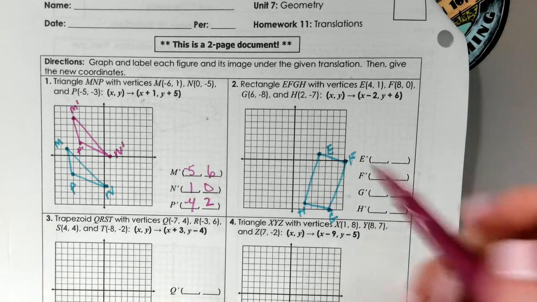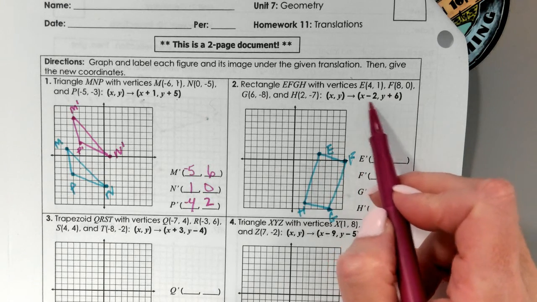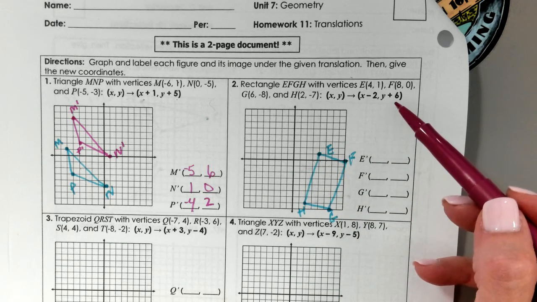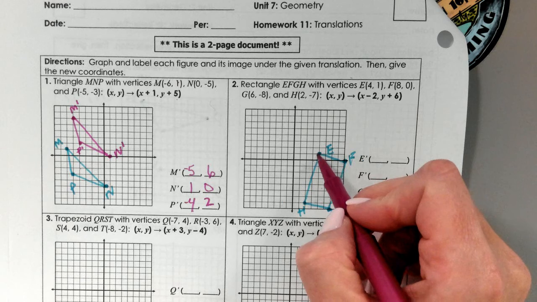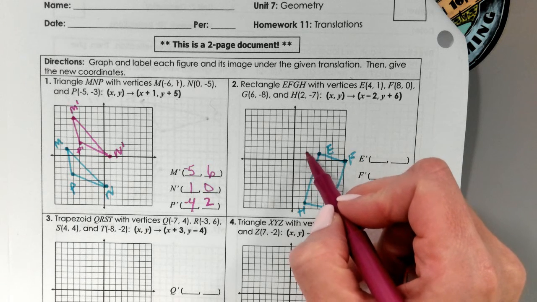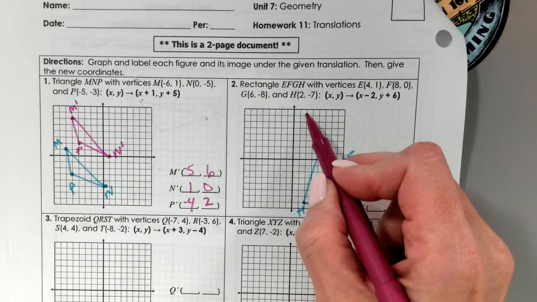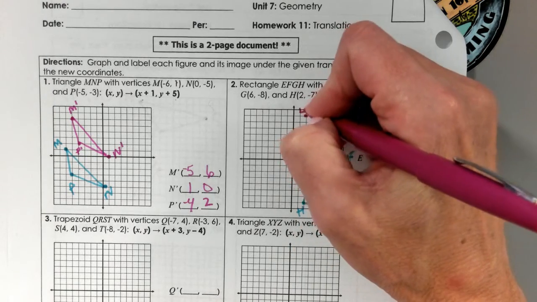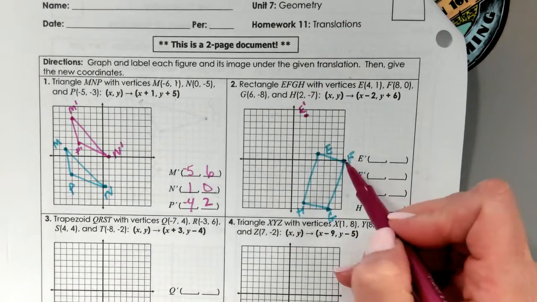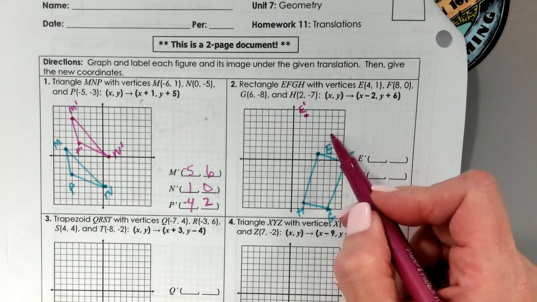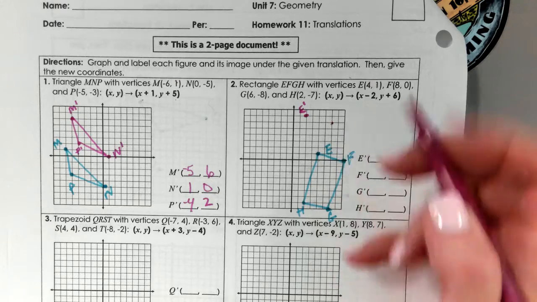Okay. All right, now our move is X minus 2, so we're moving to the left 2, and we're moving up 6. So E, I'm moving left 2, up 6. There's my new E. All right, F. So left 2, 1, 2, 3, 4, 5, 6. There's my new F.